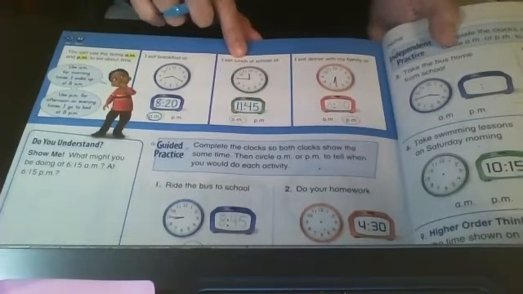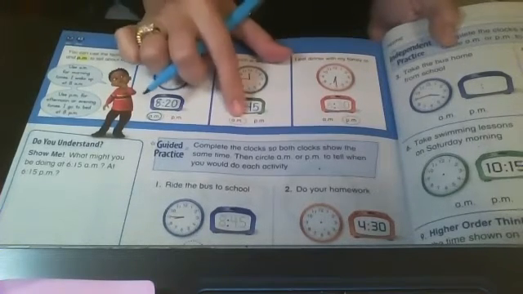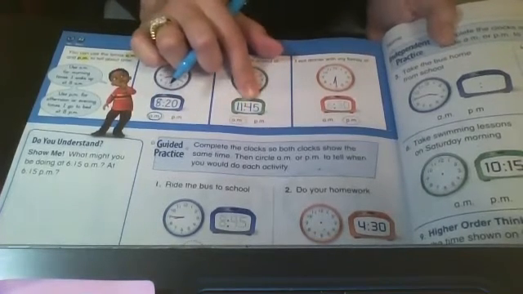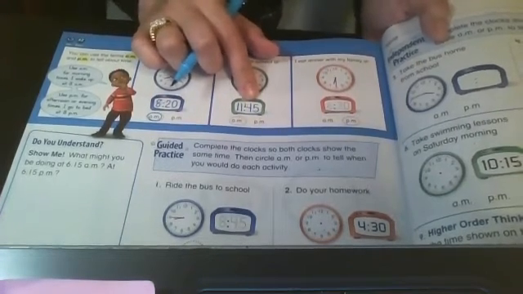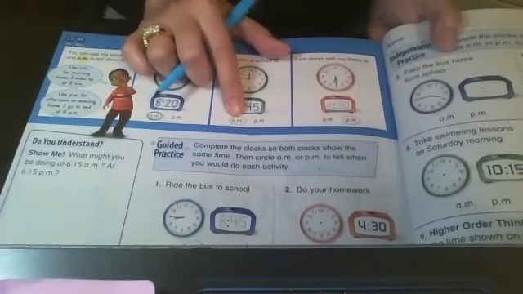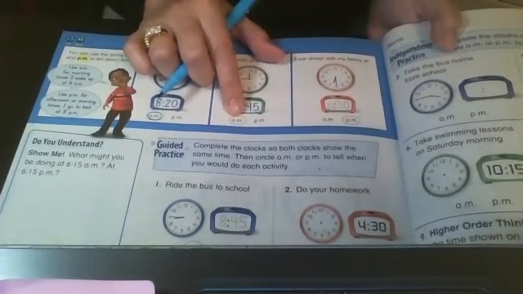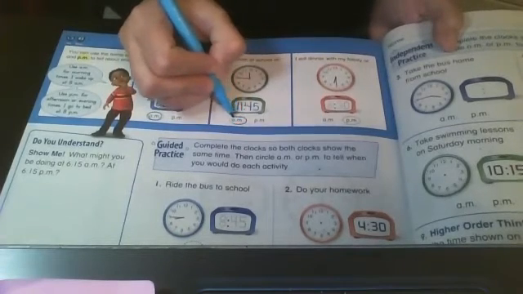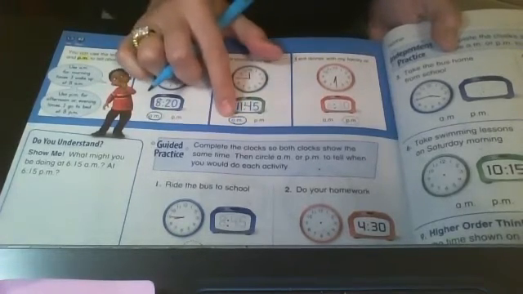And if he's eating lunch, is that going to be AM or PM? Remember, 11:45 at night would be really late, like very close to midnight. But 11:45 in the AM is very close to noon. Okay, so that would be about the time that most people are eating lunch, 11:45 a.m.